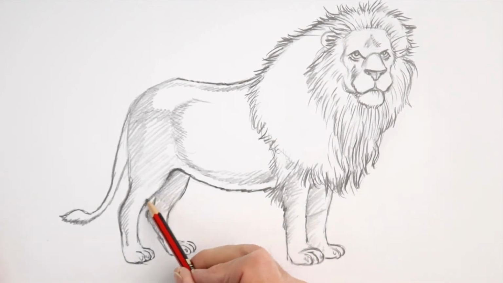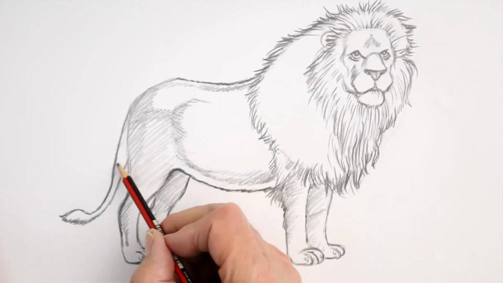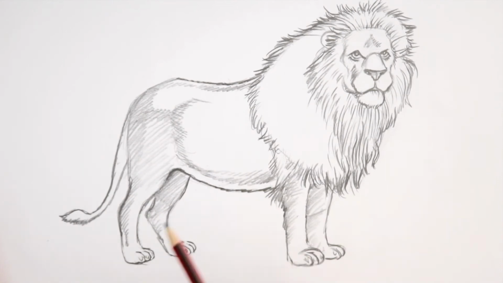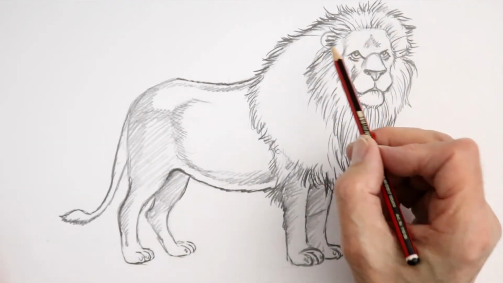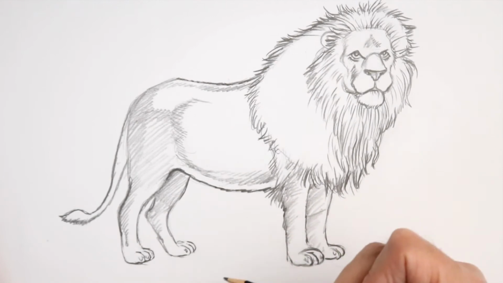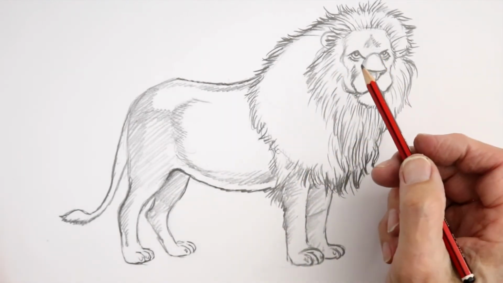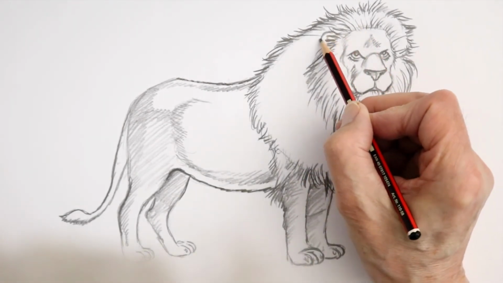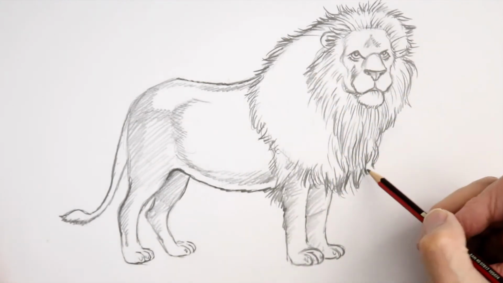Okay, I'm going to go back over these again and refine them. A bit of darkness in here, of course. But first of all, I'm going to move up here and shade in this mass of darkness for the back of the lion's mane. And it comes in right behind the ear. Remember that triangular shape? Leave that light.